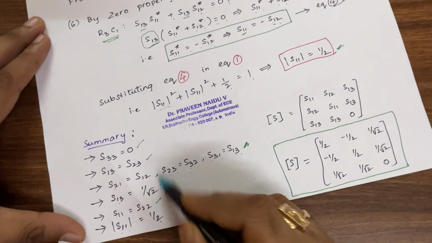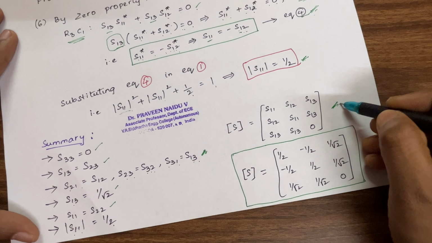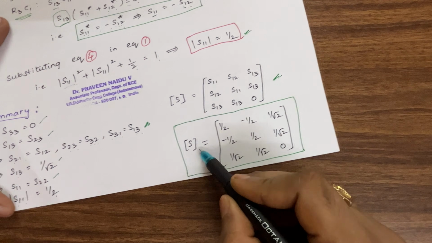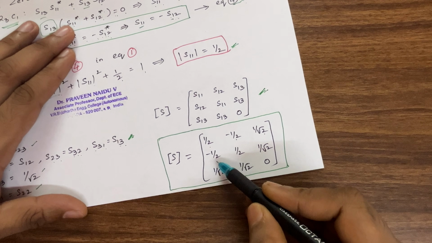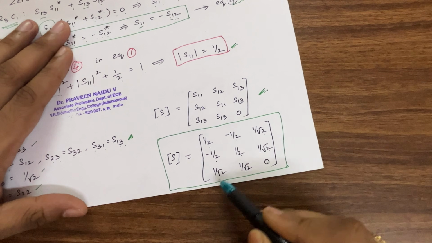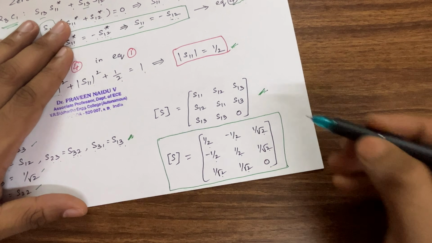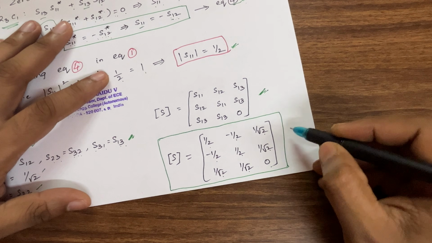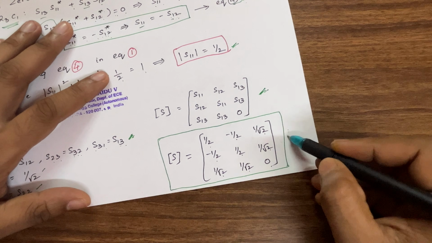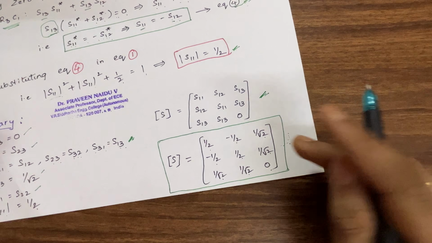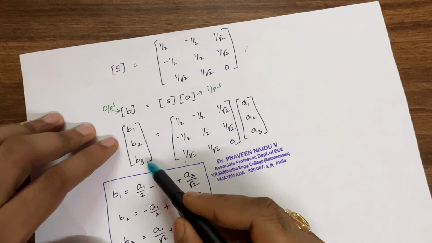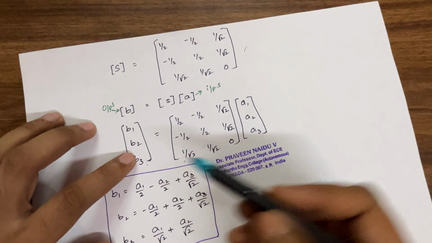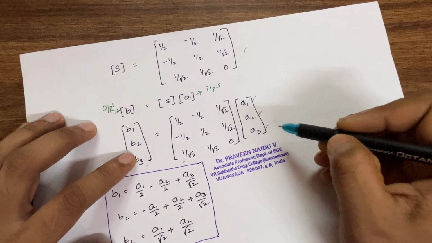So we can put all these values in our standard S matrix. Then we will get the matrix as 1 by 2, minus 1 by 2, 1 by root 2; minus 1 by 2, 1 by 2, 1 by root 2; 1 by root 2, 1 by root 2 and 0. So this is the final S matrix for a 3-port H plane T. Further we can use this S matrix for finding the various possible output cases by giving various input signals.